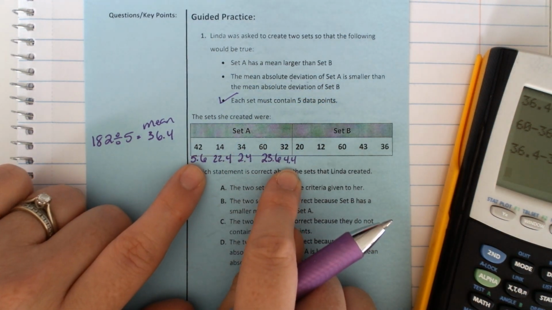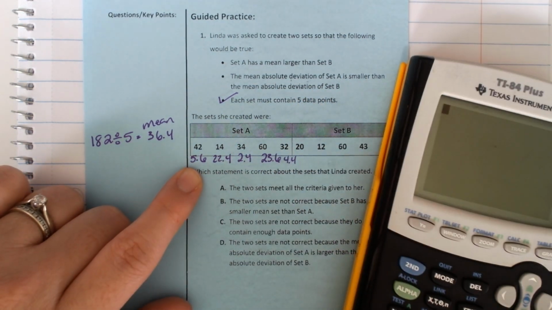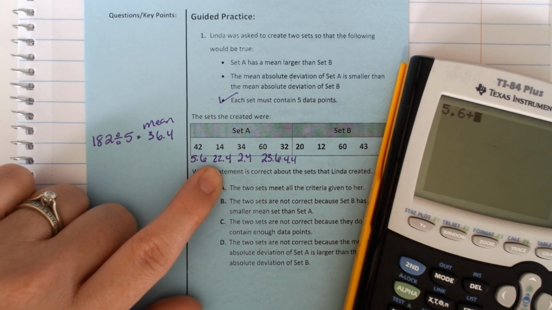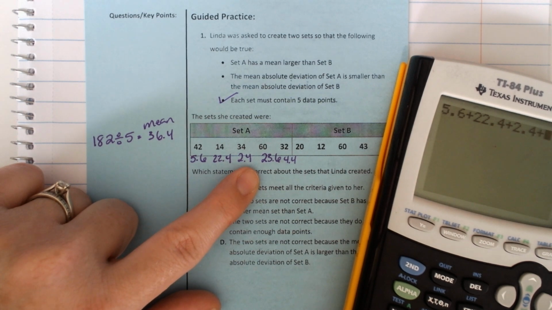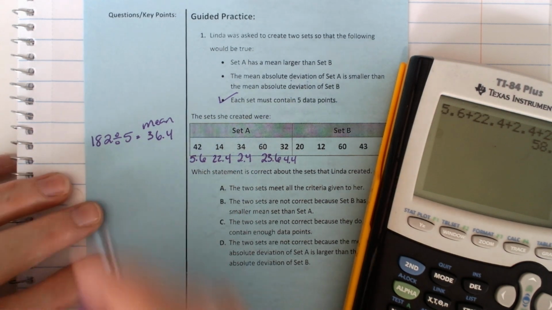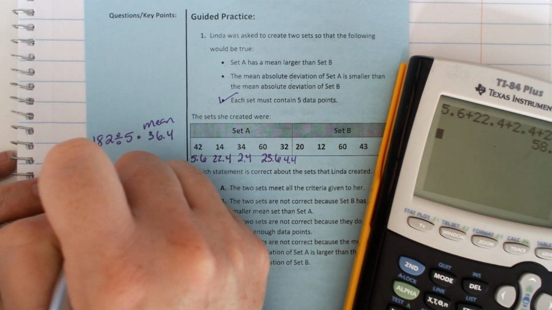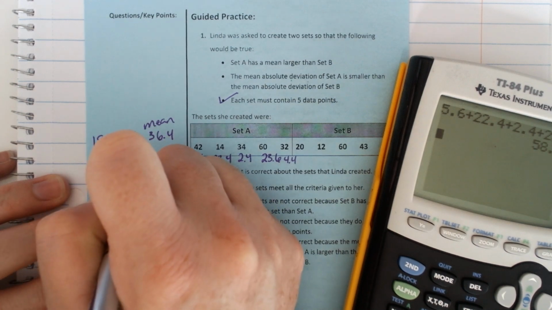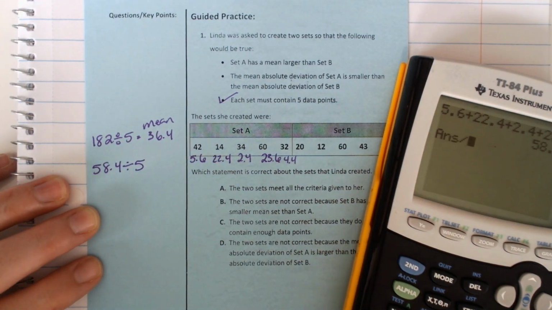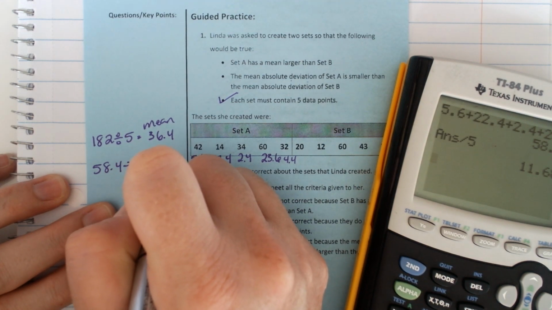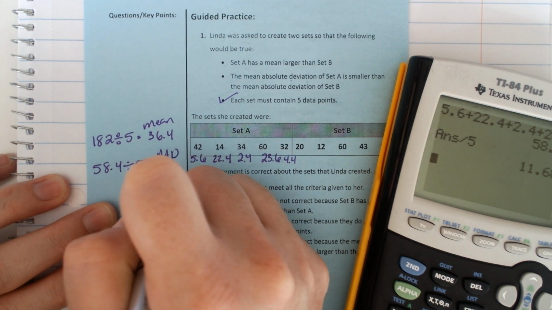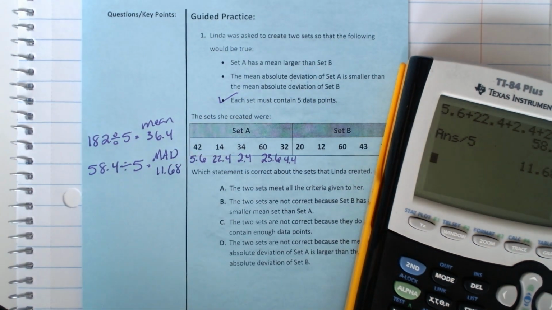Now I need to find the mean of this data set. So 5.6 plus 22.4 plus 2.4 plus 23.6 plus 4.4. That gives me 58.4. I know there were 5 numbers there, so I'm going to divide that by 5. And that gives me a mean absolute deviation of 11.68.